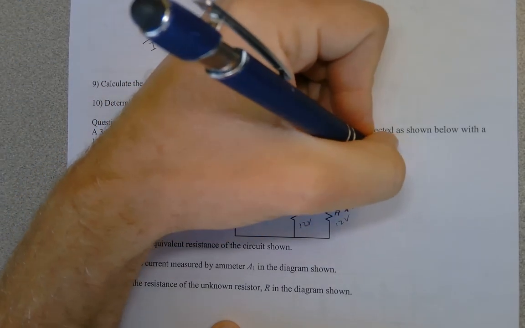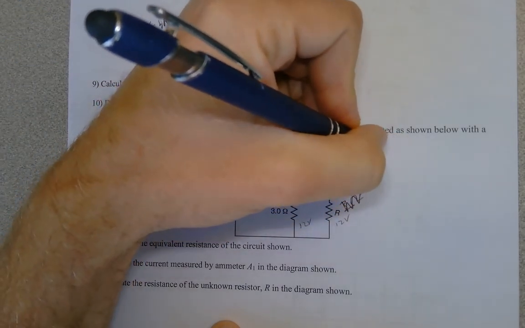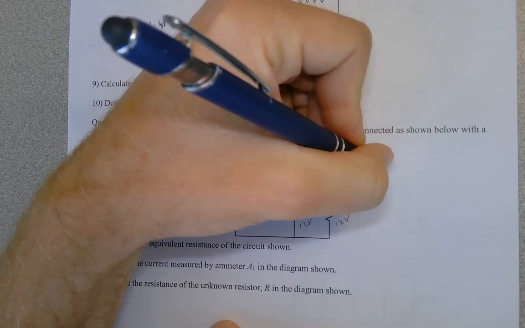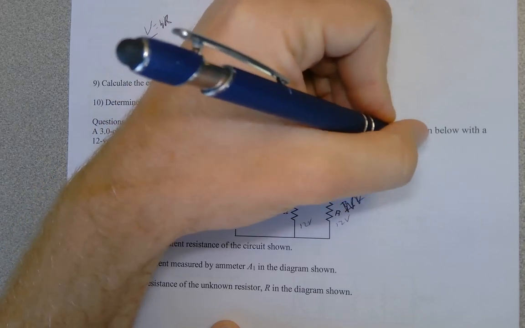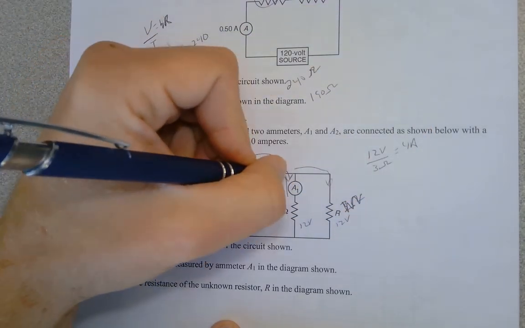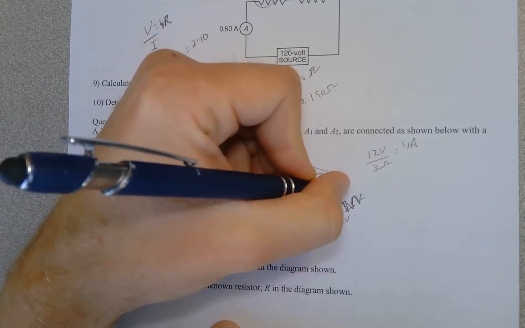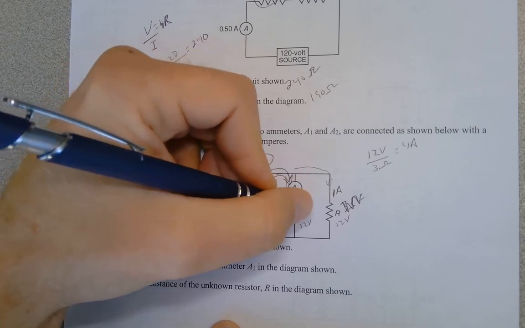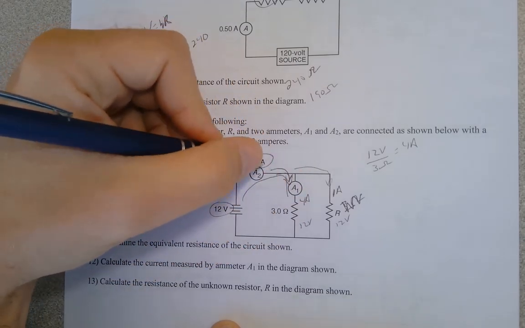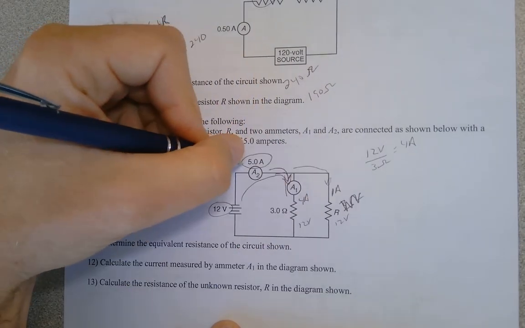So for my V equals IR, 12 volts over 3 ohms is going to give me 4 amps for this one. If 4 of my amps went this way, then my other 1 amp goes this way. Amps are flow, so the current in these two needs to add up to this one.